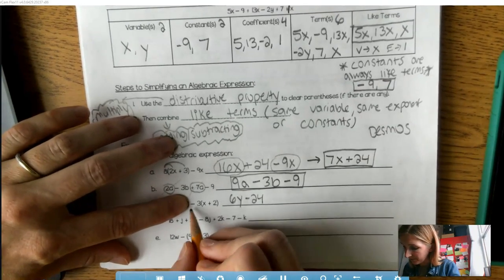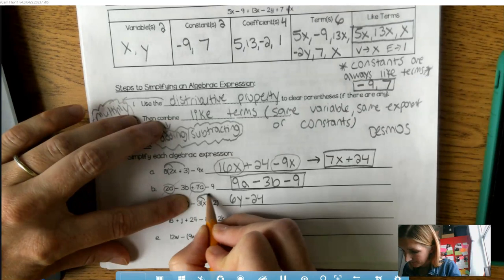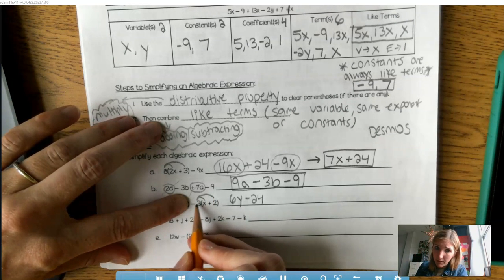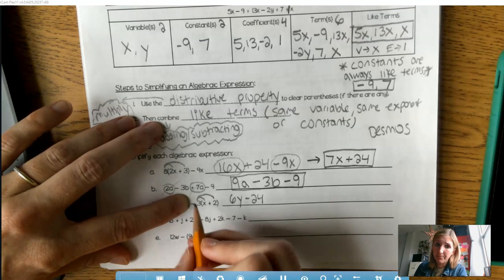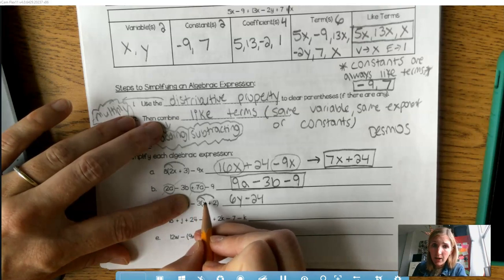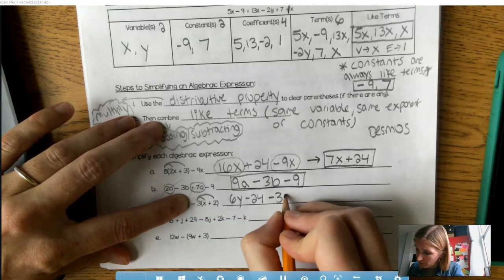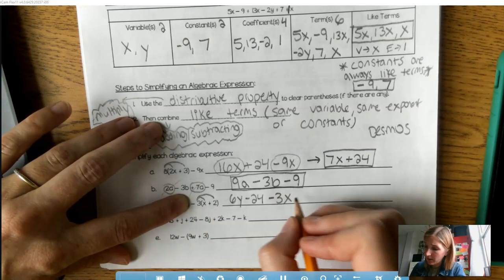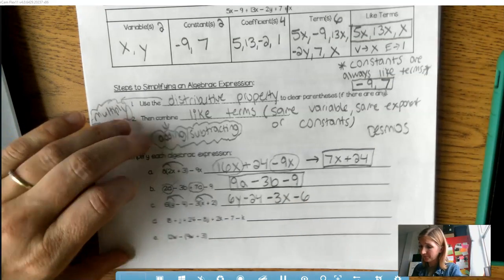Let's look over here. I hope you noticed the subtraction sign in front of the 3. Remember, it stays with that 3. So consider this a negative 3. Negative 3 times x is going to give me negative 3x. Negative 3 times 2 is going to give me a negative 6.